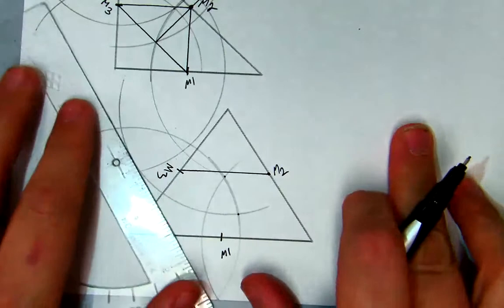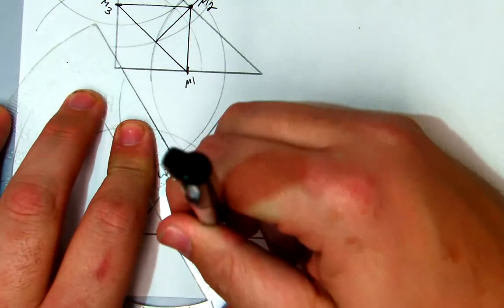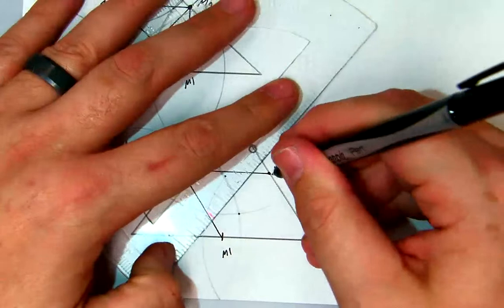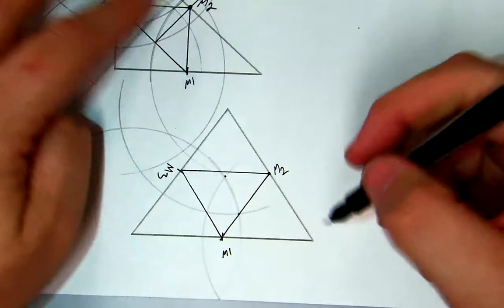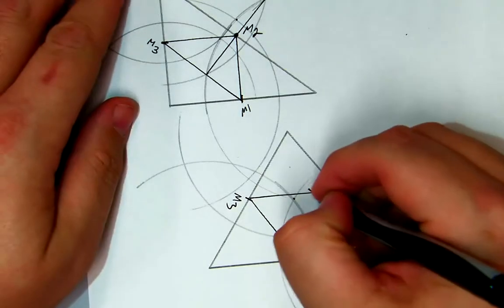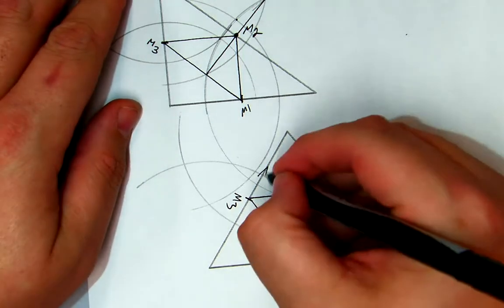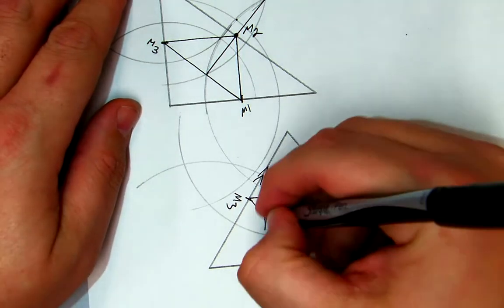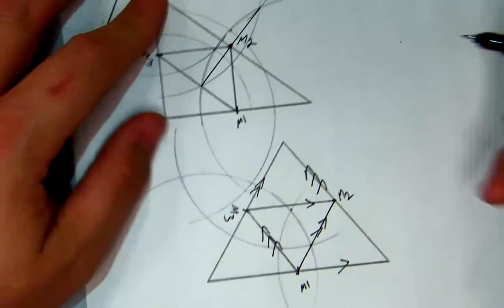Turn this around. Here's a midsegment again. Here's a midsegment. That side's parallel to that side, that side's parallel to that side. That side is parallel to that side.